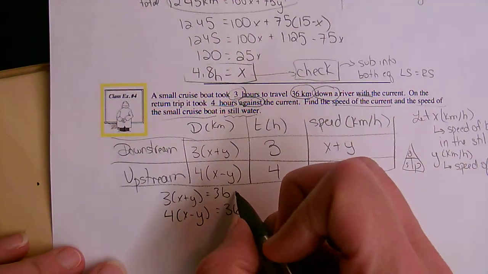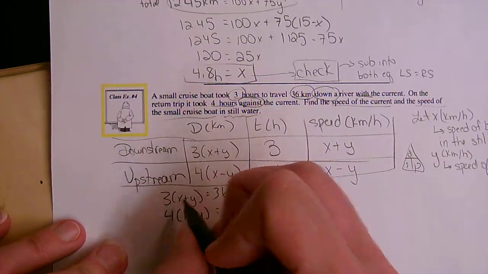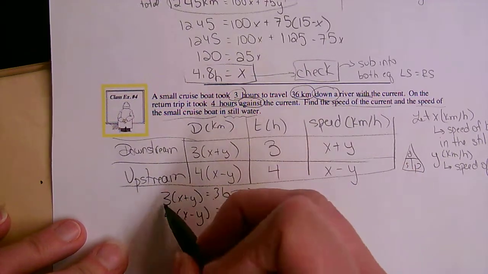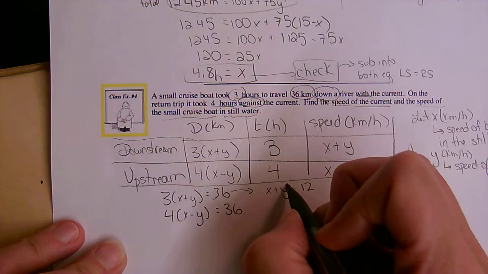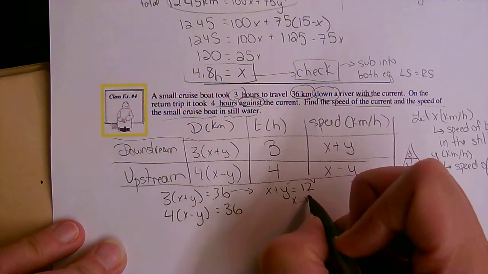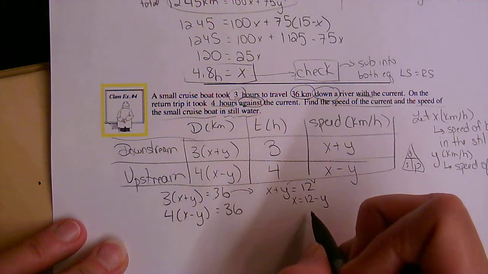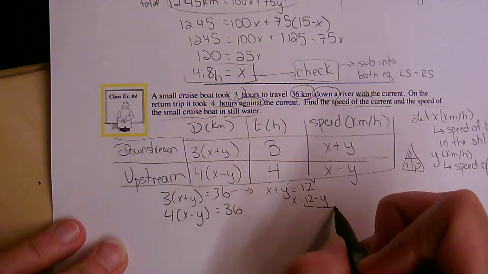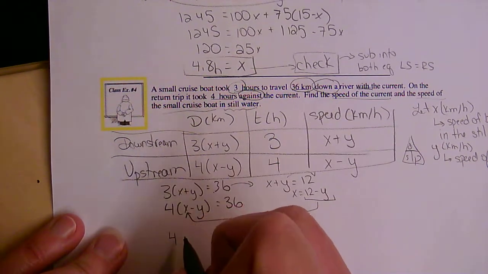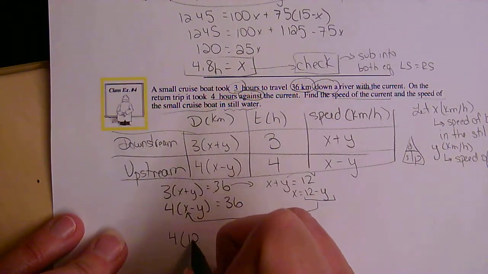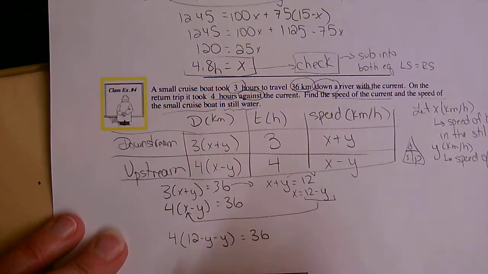So then for this first one, I would divide both sides by 3. 36 divided by 3 is 12, and then I would scoot that y over and get x equals 12 minus y. And then all I have to do is substitute this into my second equation. So 4 times 12 minus y is equal to 36.